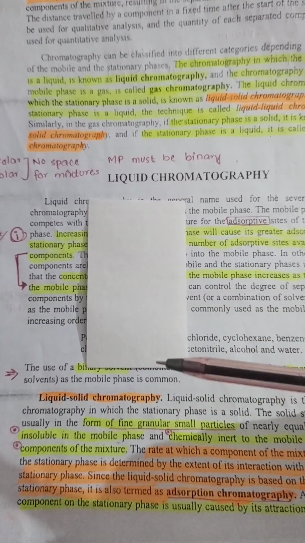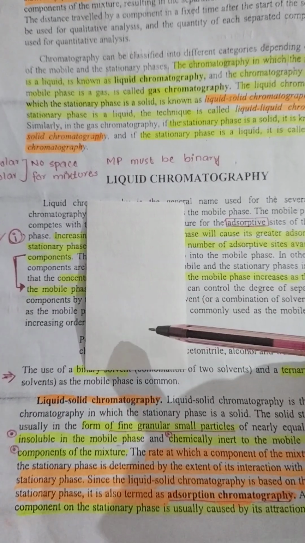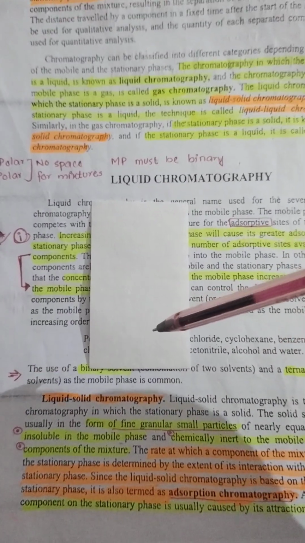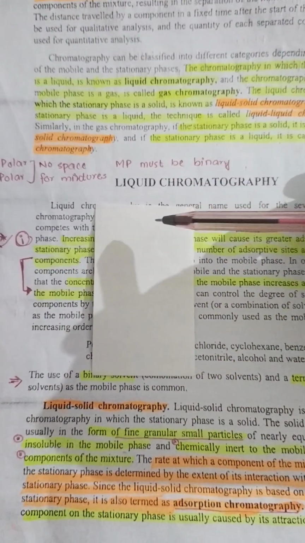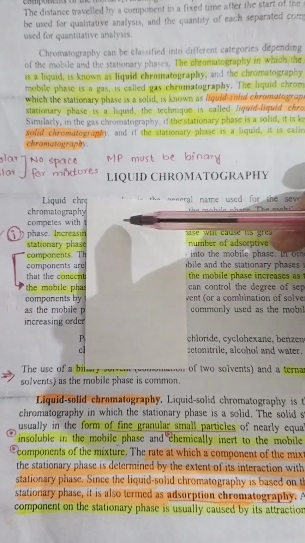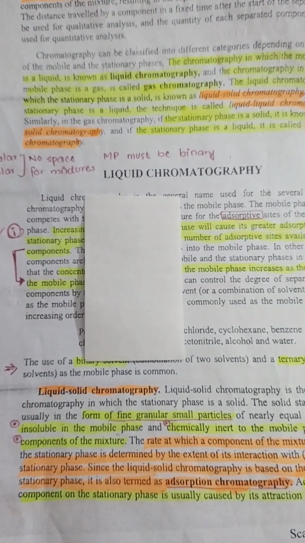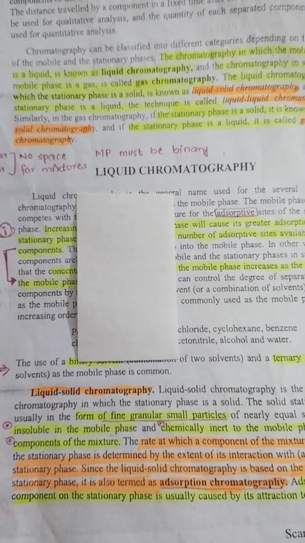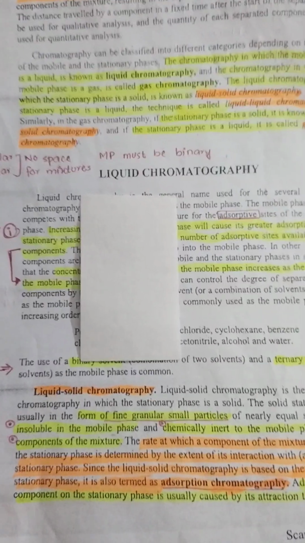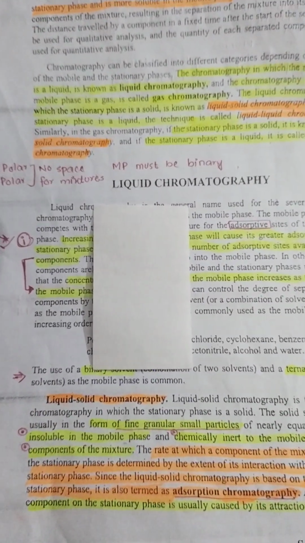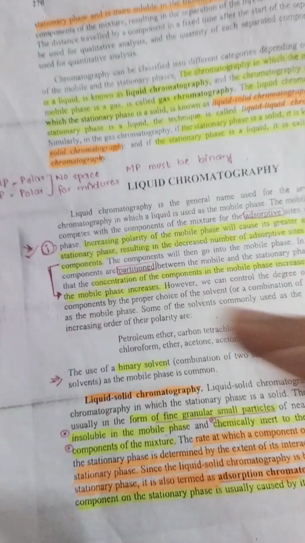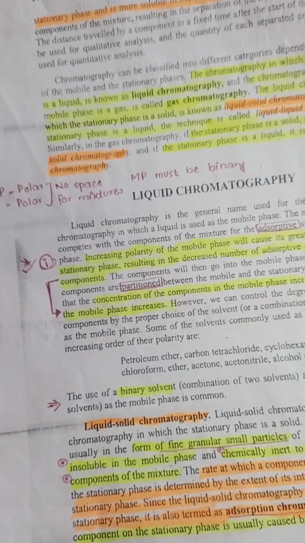If our component is polar, it adsorbs on the stationary phase. If our component is less polar, then it travels to this side, to the end of the paper, because it is less polar. The "like dissolves like" phenomenon is applied in this method. If the component is polar, it is tightly bound to the stationary phase. If our component is non-polar, it is less tightly bound to the stationary phase.